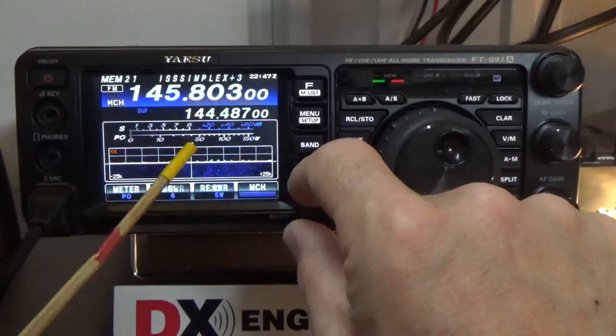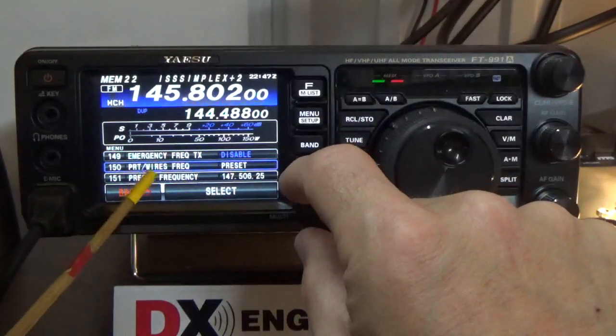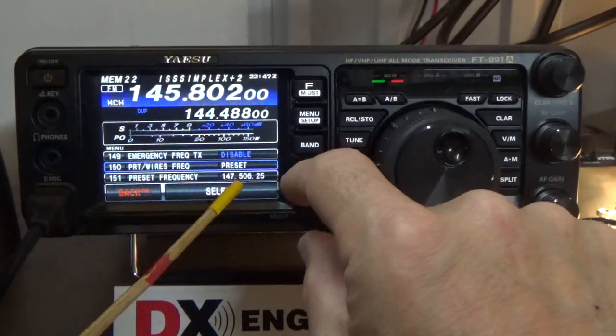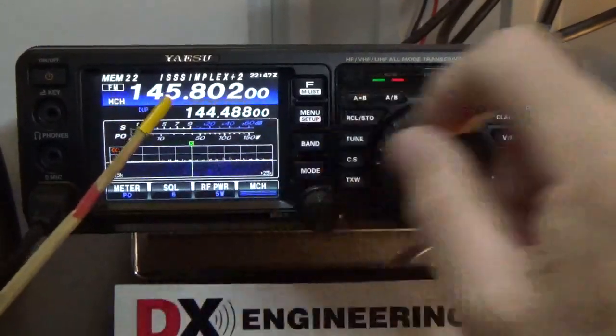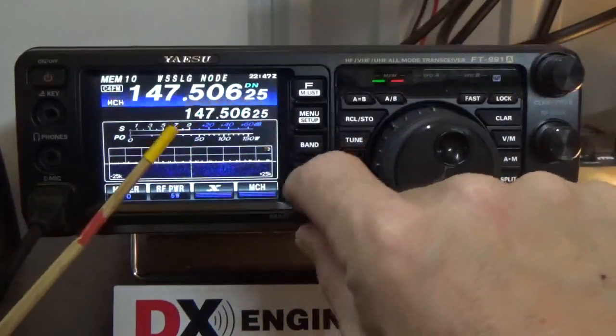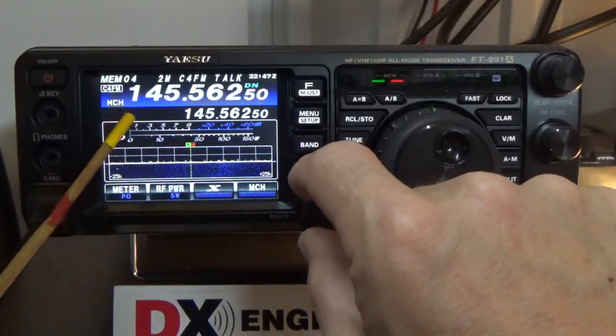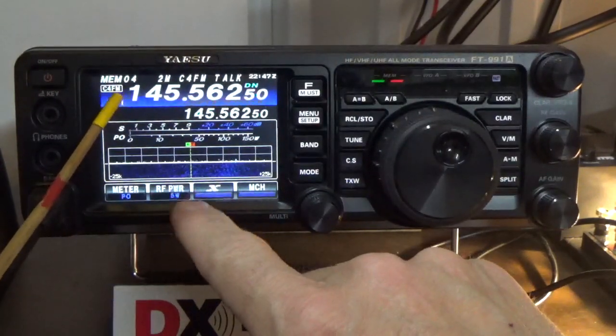Okay, now we're good. So now with those two settings, 150 set to preset and 151 set to the frequency, watch what happens. Let's go to my simplex channel, which is 145.562. This is C4FM, but watch what happens.